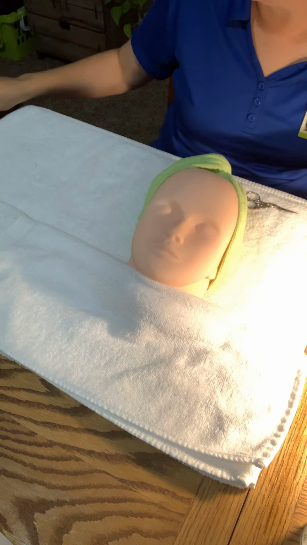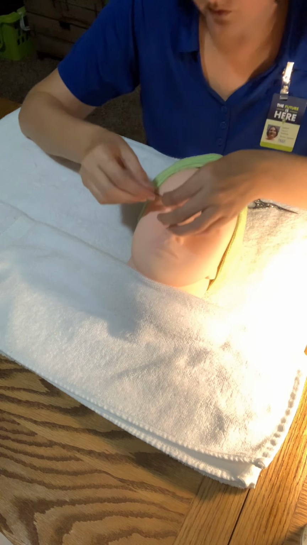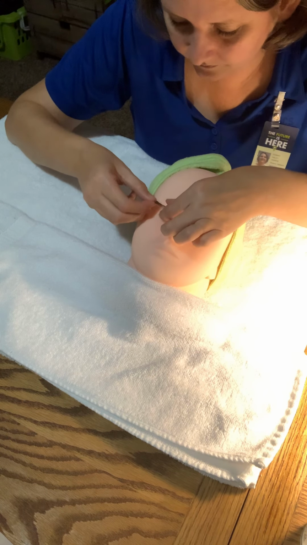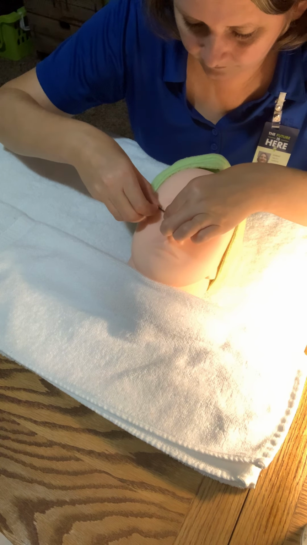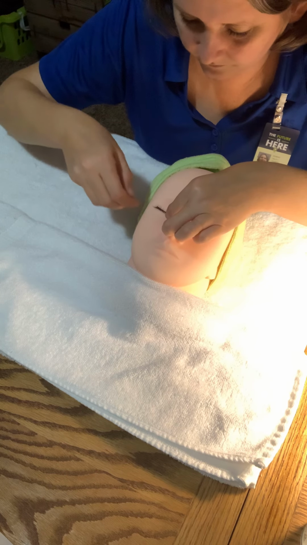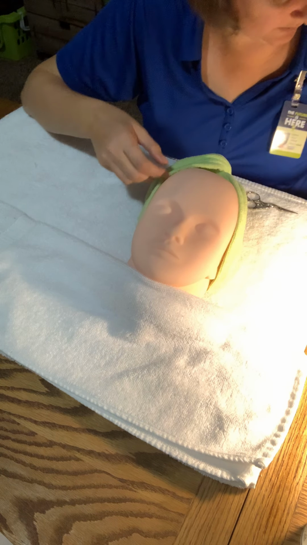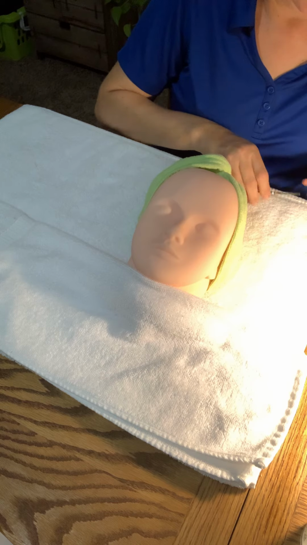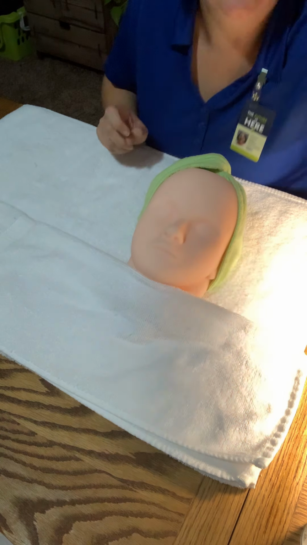Dispose of this. Measure it one more time. That looks good. And then we're going to put our scissors in our to be disinfected.